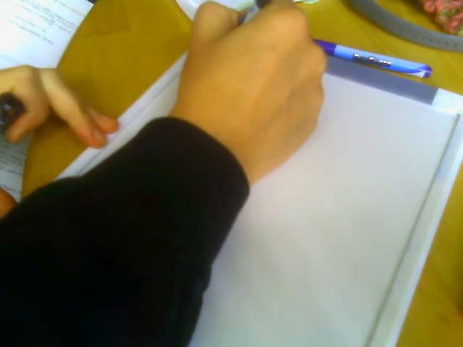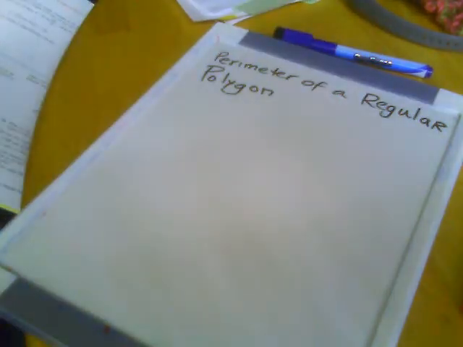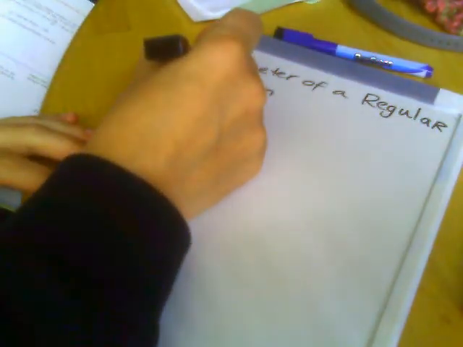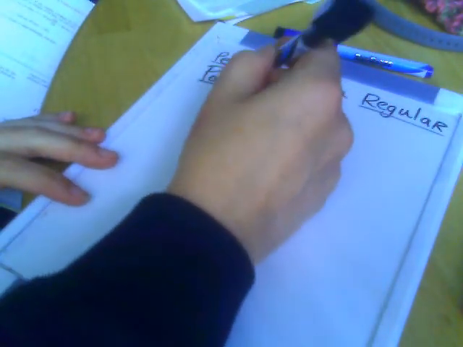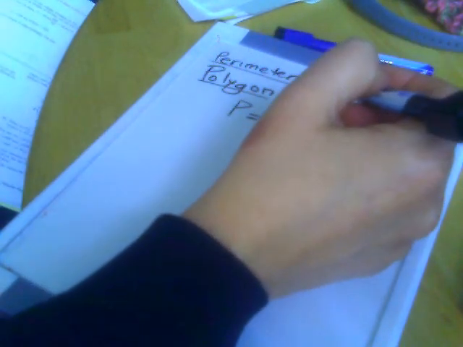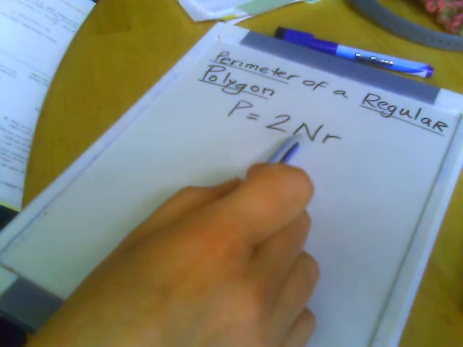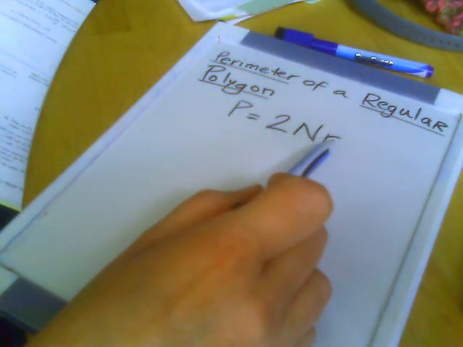You're going to use this formula to find the perimeter of a regular polygon, or you can use this formula, which is for the perimeter of a regular polygon, to find other things, like maybe you know the perimeter and you want to find the radius. You can use this formula. Perimeter equals 2 times capital N times R, where R is your radius.